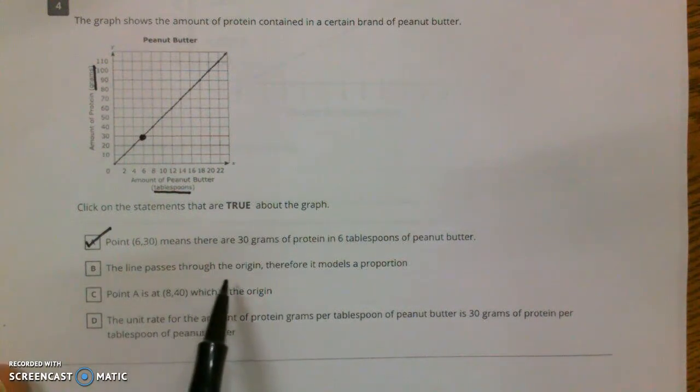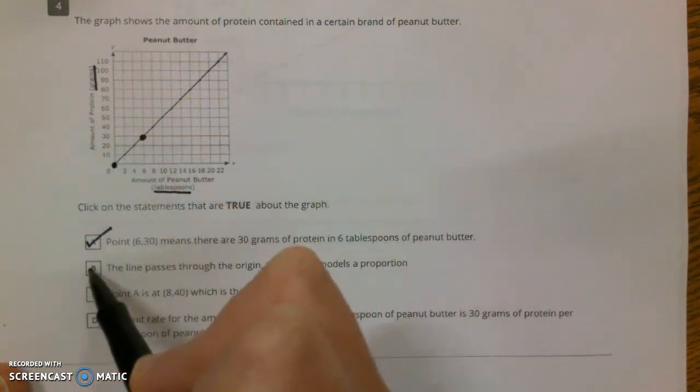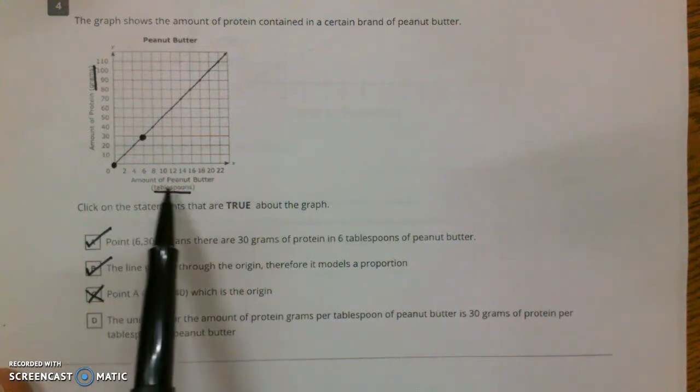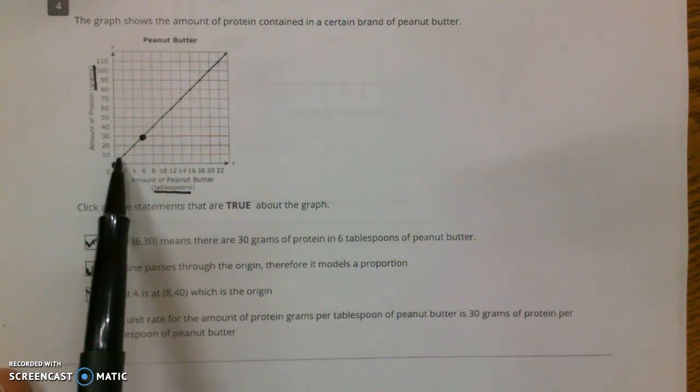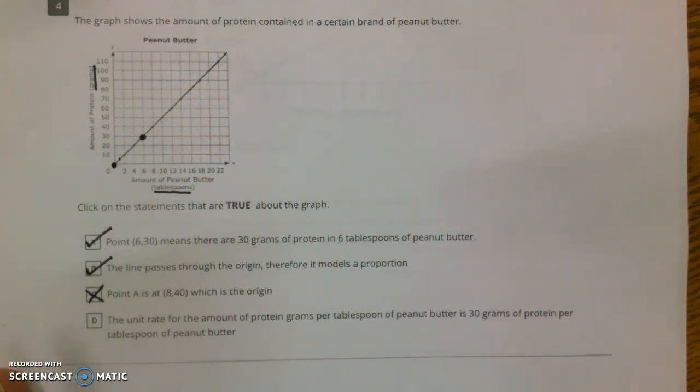Choice B says the line passes through the origin, so it is a proportion. It does go through the origin, so that is true. Point A is at (8, 40), which is the origin. We know that is not true. And the unit rate is 30 grams of protein per tablespoon of peanut butter. Well, if we look at our tablespoon where we find 1, our measurement of grams would be somewhere around 5 grams per tablespoon, not 30 grams. So that is not true.